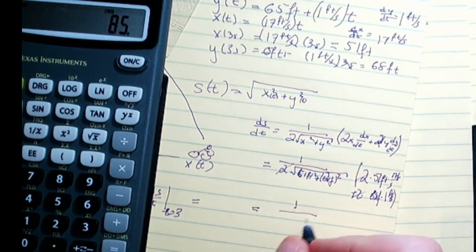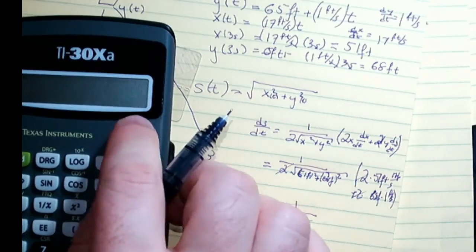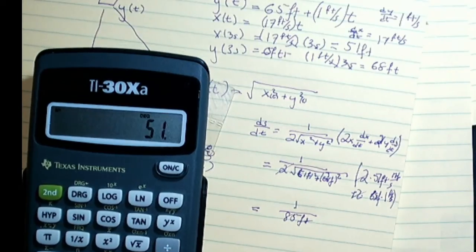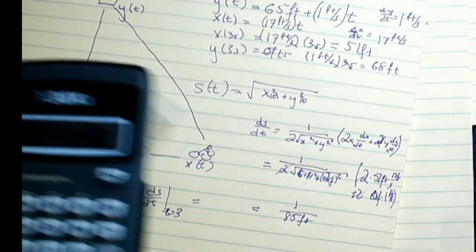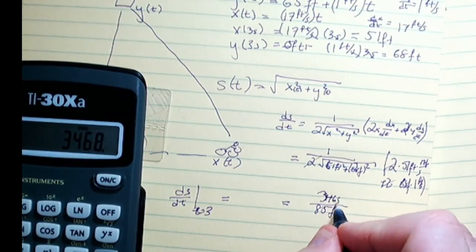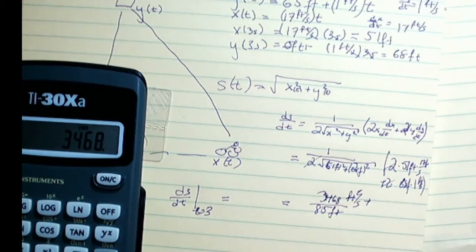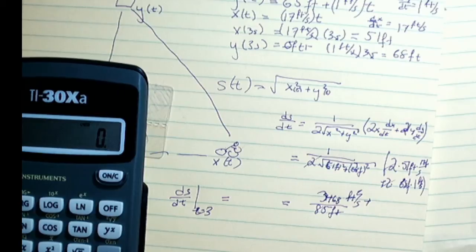So that's 1 over, from the calculator, 85 feet. Up in the numerator, we have 51 times 68, which is 3,468 feet squared per second. Plus, sorry, 51 times 17. I'm losing my mind. I can't read my own writing. 51, cross that out. Let's try that again. Draw a nice line through it.